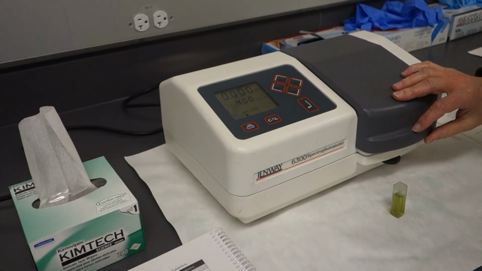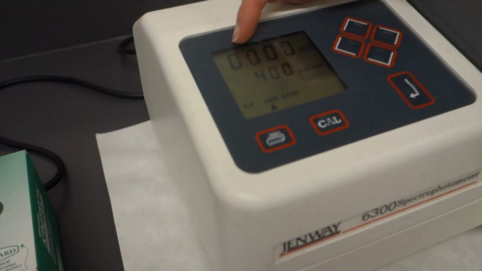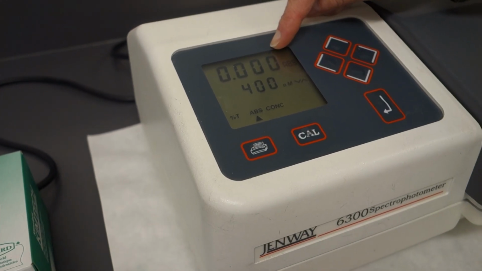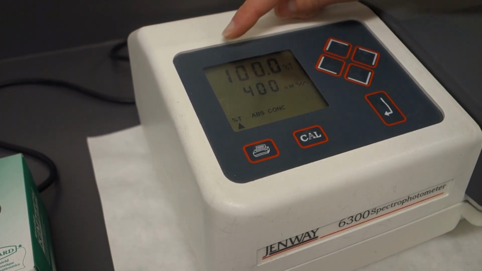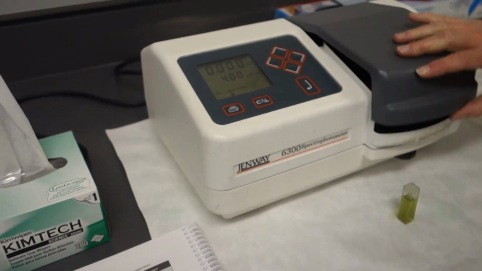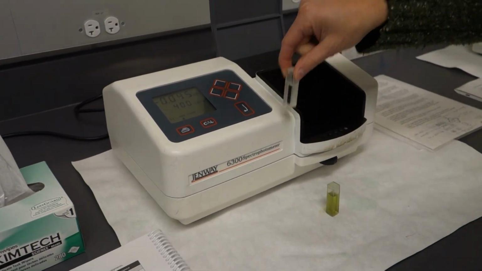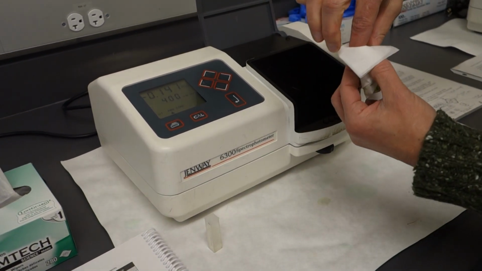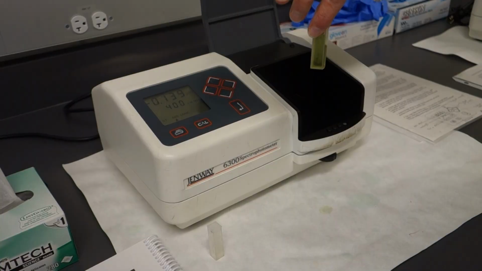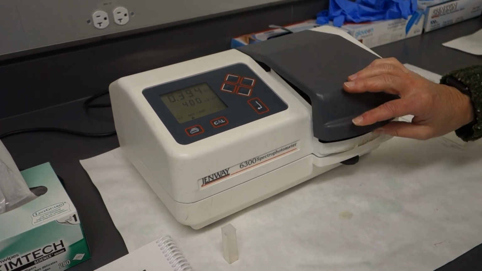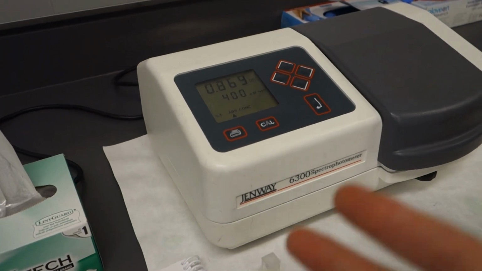And once it calibrates, woohoo, it shows us that there is a 0 absorbance, and we can also look at the percent transmittance, which should be 100%. Now we are going to put in our sample. Now the sample has been dissolved into alcohol. All right, that alcohol is going to give our spinach something to sit in. And when we put that in, you don't have to push anything, magic.